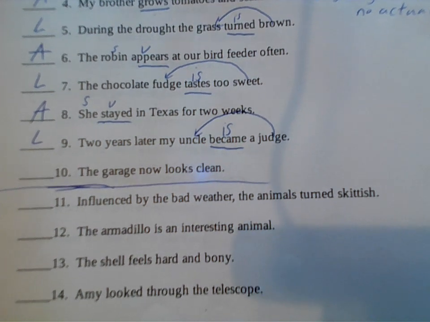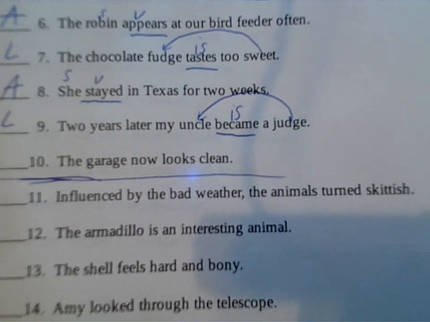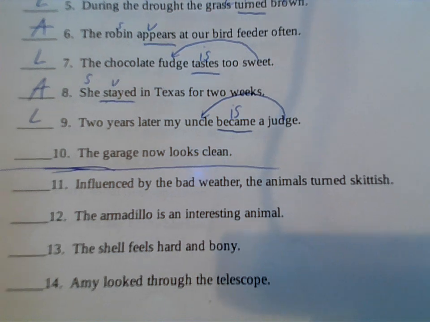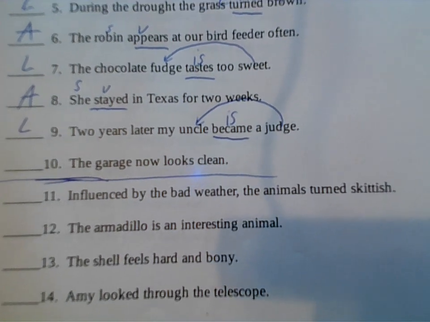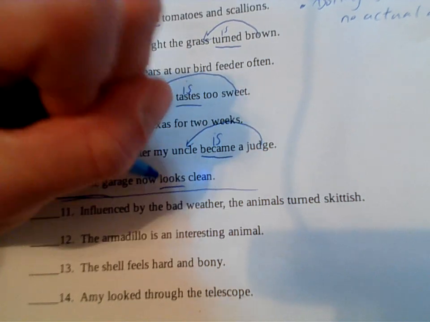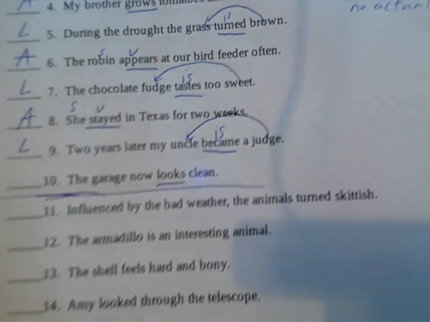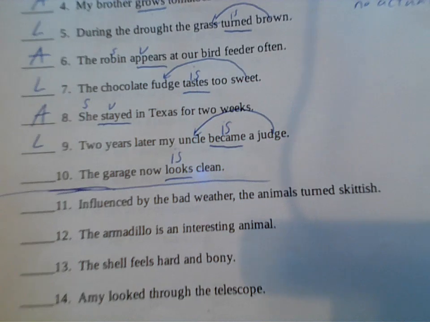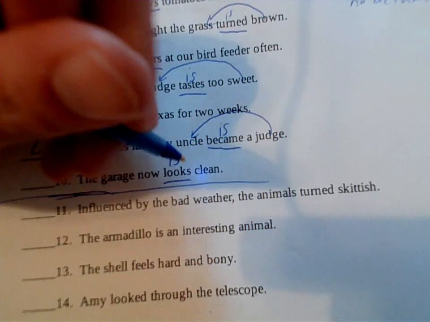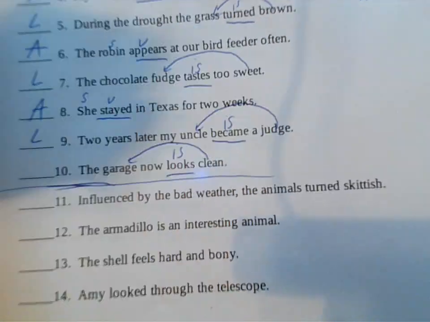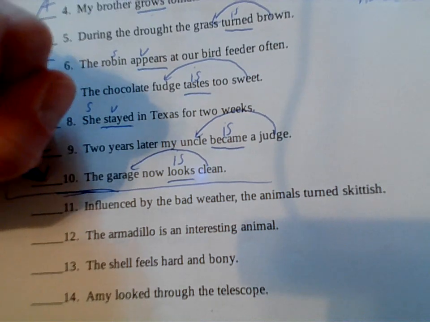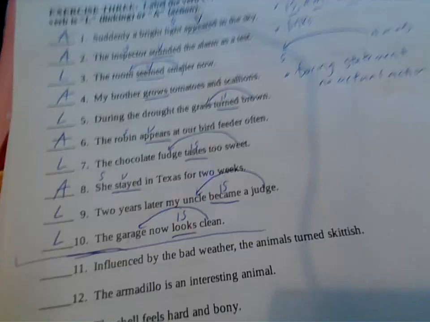And finally, the garage now looks clean. That will never happen to my garage. Too many Barbie scooters and giant beach balls, but whatever. The garage looks clean. Verb, looks. Okay, is the garage looking at anything as an action? I don't think so. Test. It is clean. Indeed. Next test. Clean links to the garage? Yes. Linking. All right, enough of these.